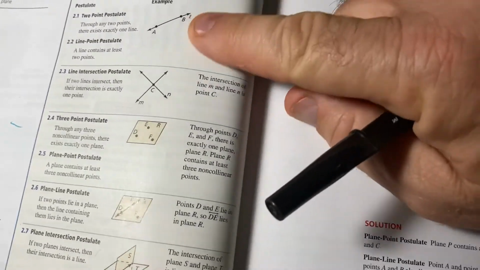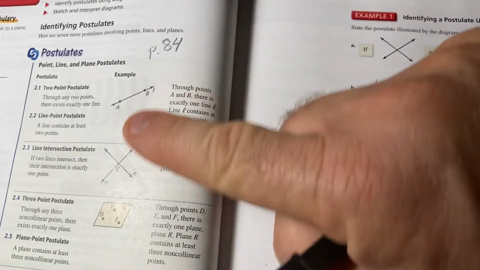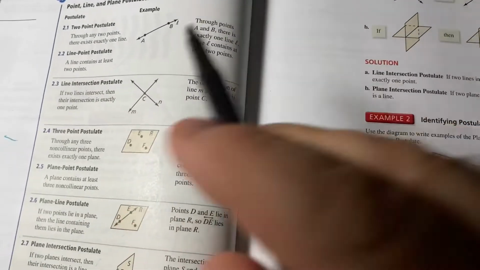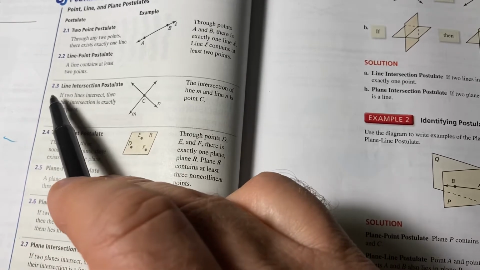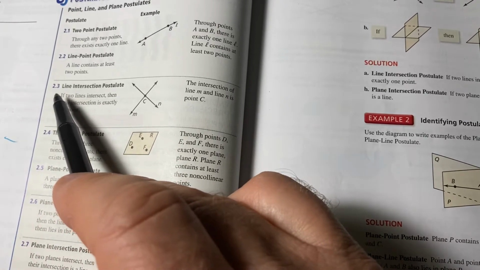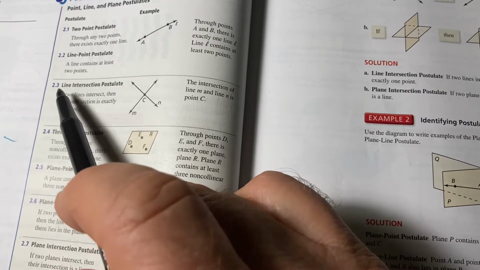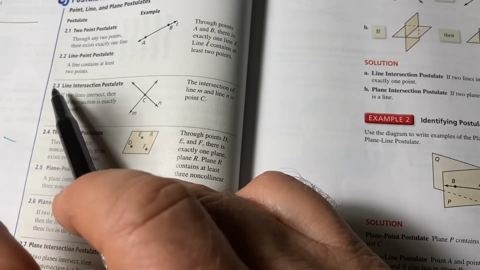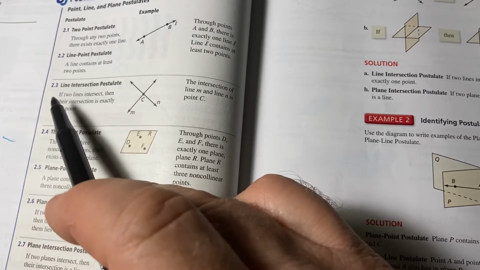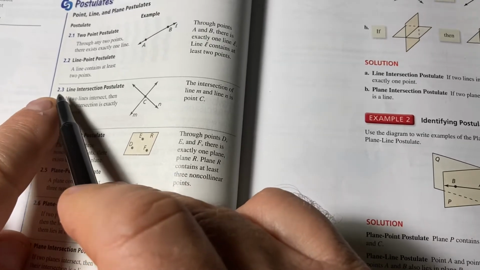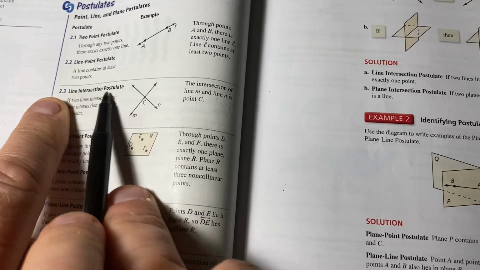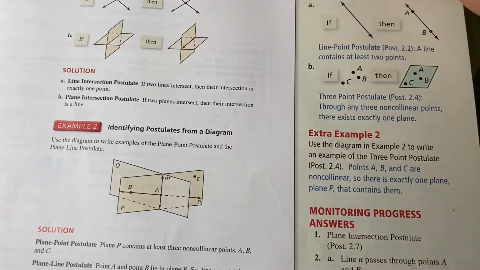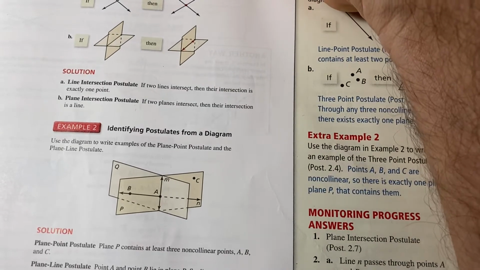You are going to be going back to this page a lot and referring to the stuff on page 84 a lot. And never identify this as, oh, it's postulate 2.3, because I have no idea what 2.3 is. I've seen a bunch of different books, and 2.3 in this book may be something completely different in a different book. So never refer to it as postulate 2.3. You may refer to it as the line intersection postulate. So here, state the postulate illustrated by the diagram.